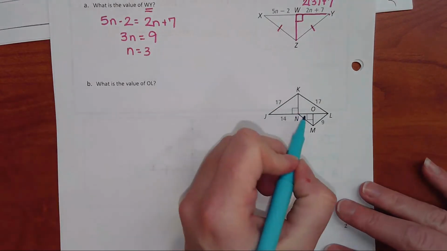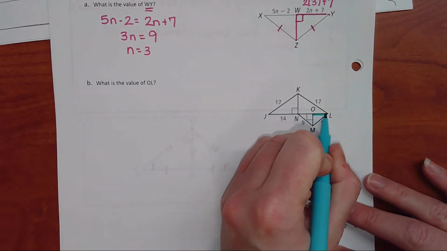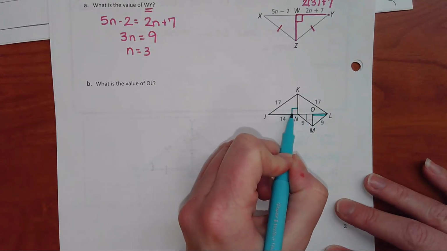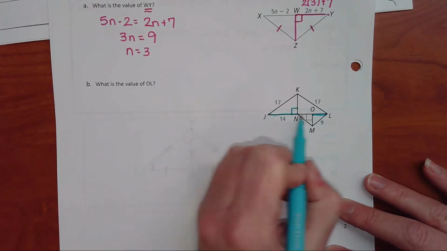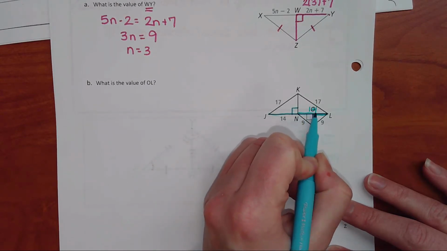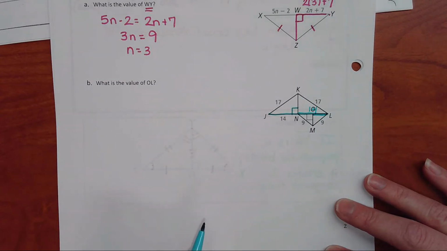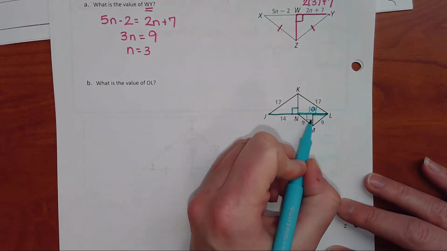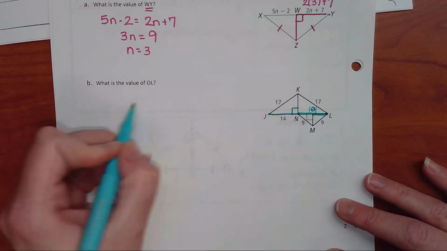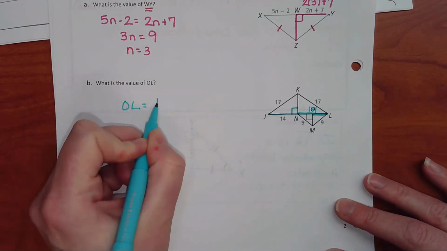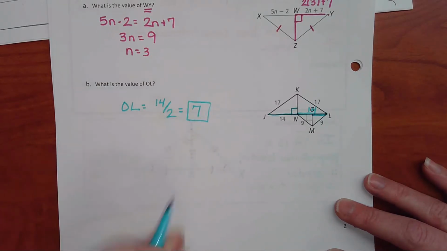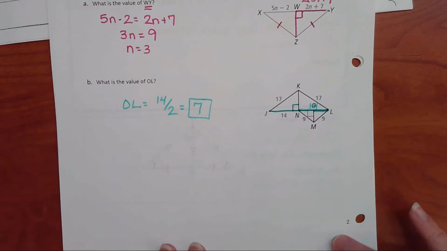So it wants to know ultimately what's the length of OL. So we have that these two sides are equal. Here's your perpendicular. So if this is 14, that means from N to L is also 14, but it only wants the length of OL. Well, you have another perpendicular right here, and if from N to L is 14, OL is going to be half of 14, which is 7. I like that one. That one's kind of cool. It looks more difficult than it really is.